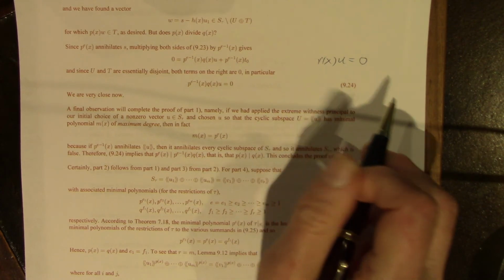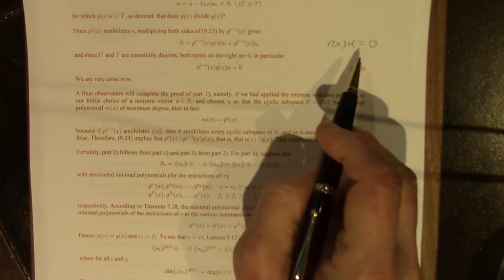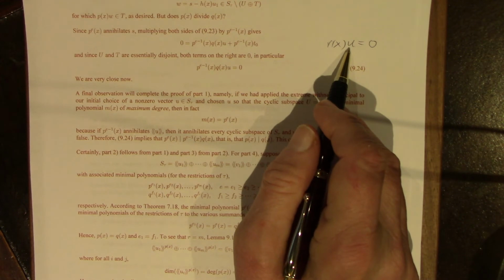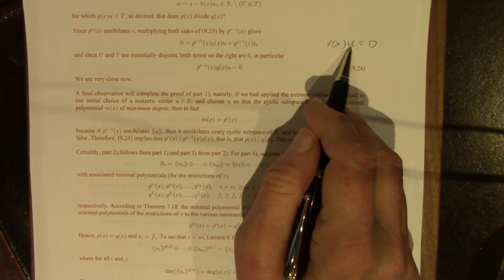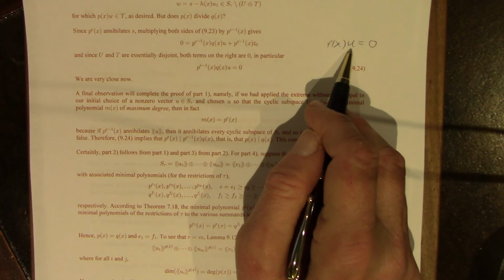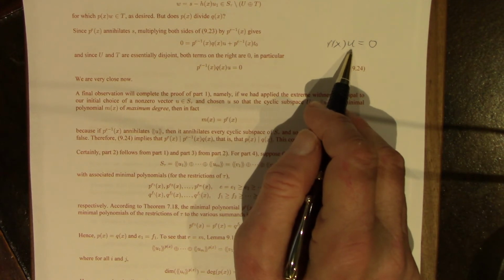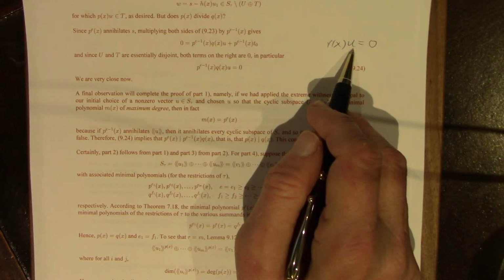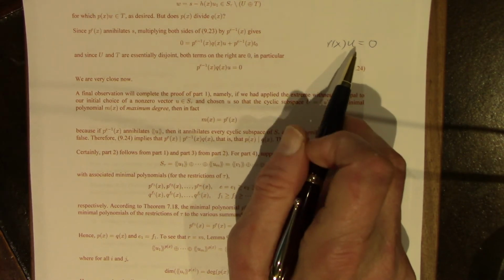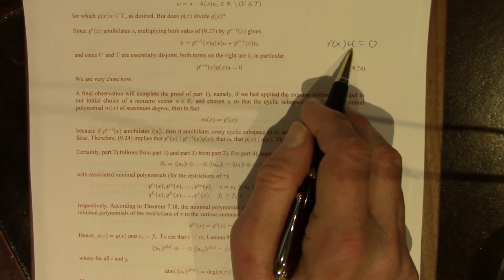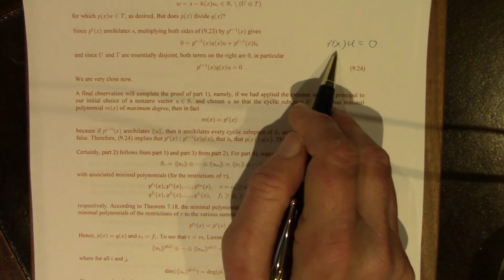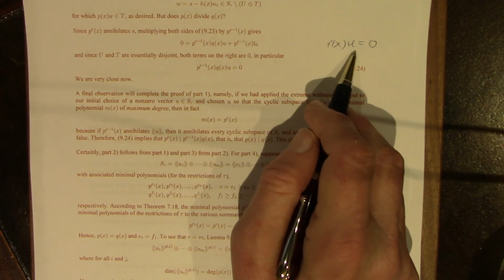Well, if the submodule generated by u had maximum dimension, or if u had maximum minimal polynomial, maximum degree, then it would take p of x to the e to kill this.